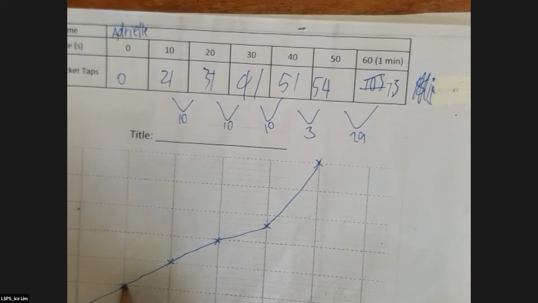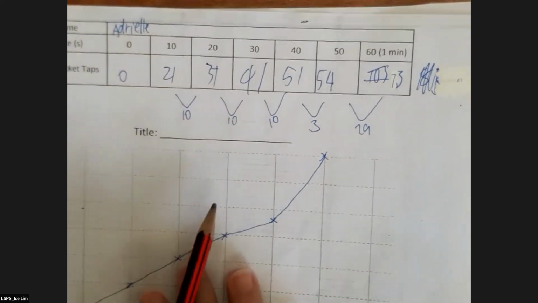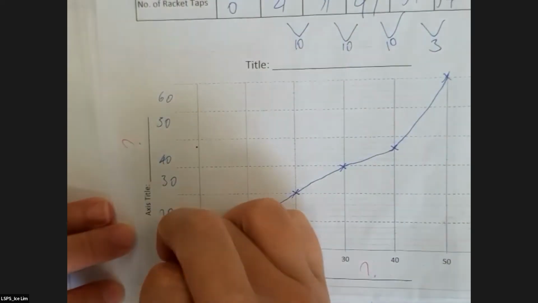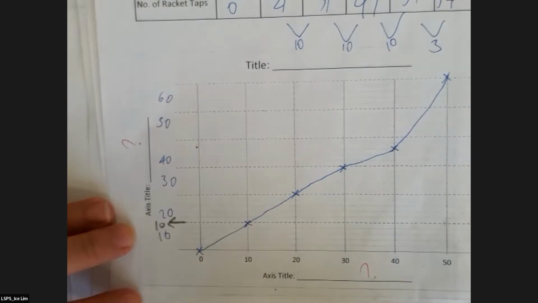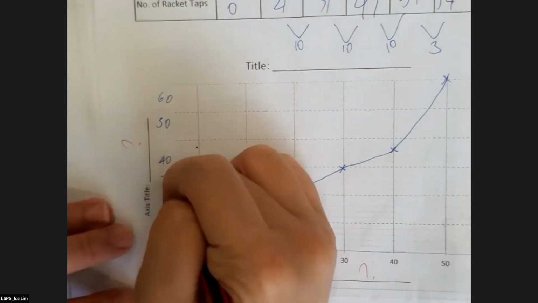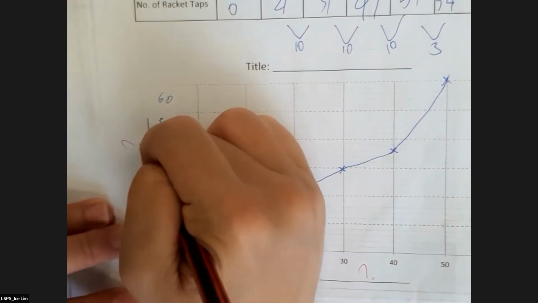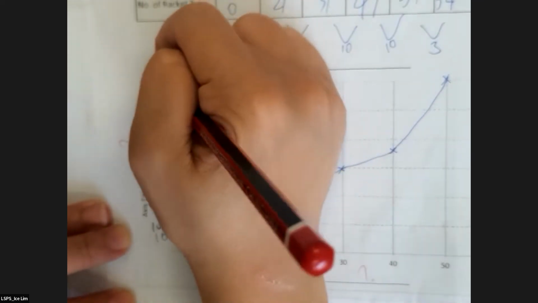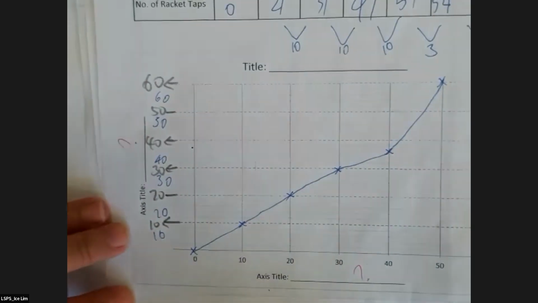0, 21. I cannot tell where you are marking the axis. Your numbers are like in the air. Is this 10? So you mean this is 10, 20, 30, 40, 50, and then 60. That's what you mean.